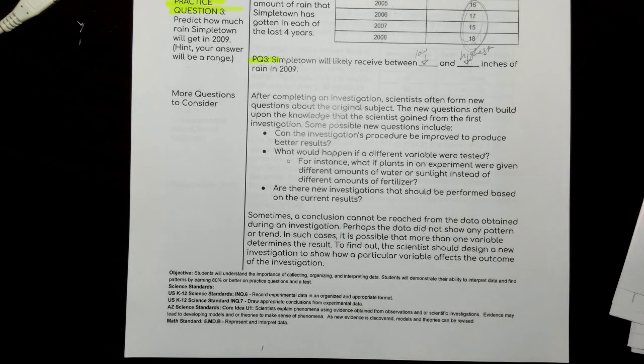So this is kind of like our engineering design that we talked about a little earlier in, I want to say April, maybe May? Yeah, it was April or March. So experimental design.